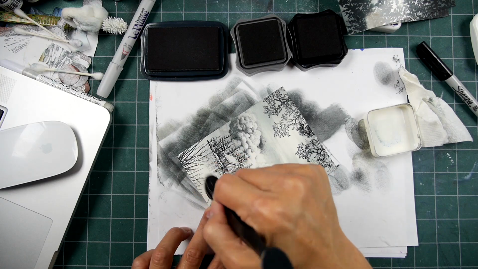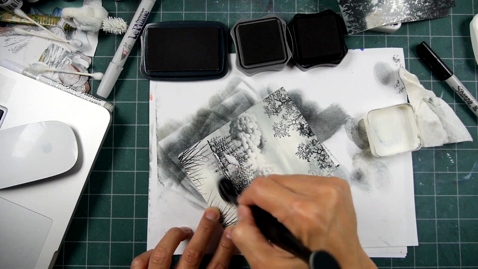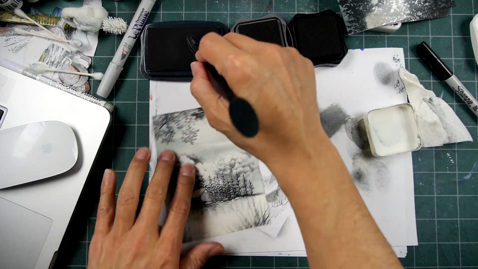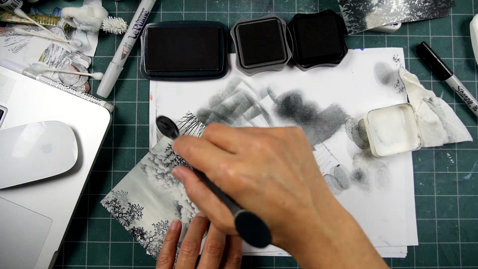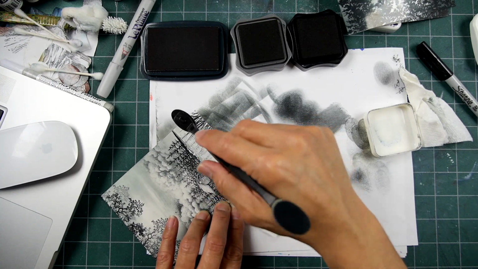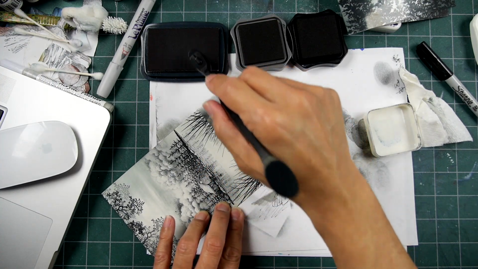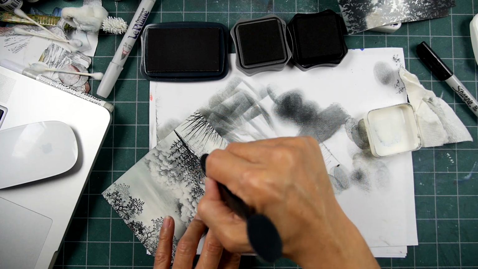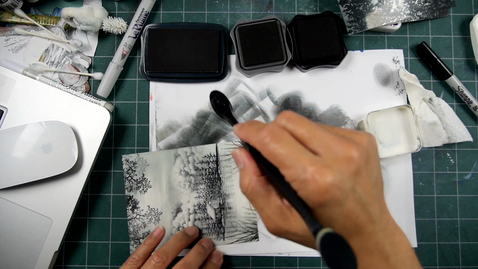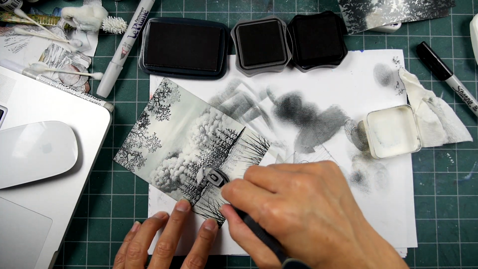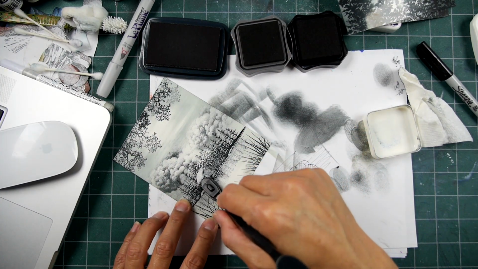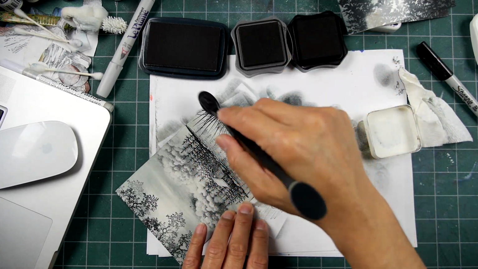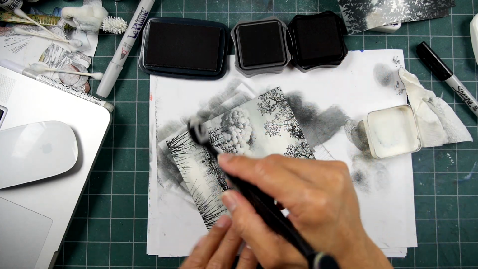Okay, so not addressing that entire water area exactly the same way across that whole space, but I'll just leave some light somewhere. I guess in this one it makes sense to leave it kind of central. Okay, and this little cabin in here, let's kind of tone that in a little bit with the Marvy gray.